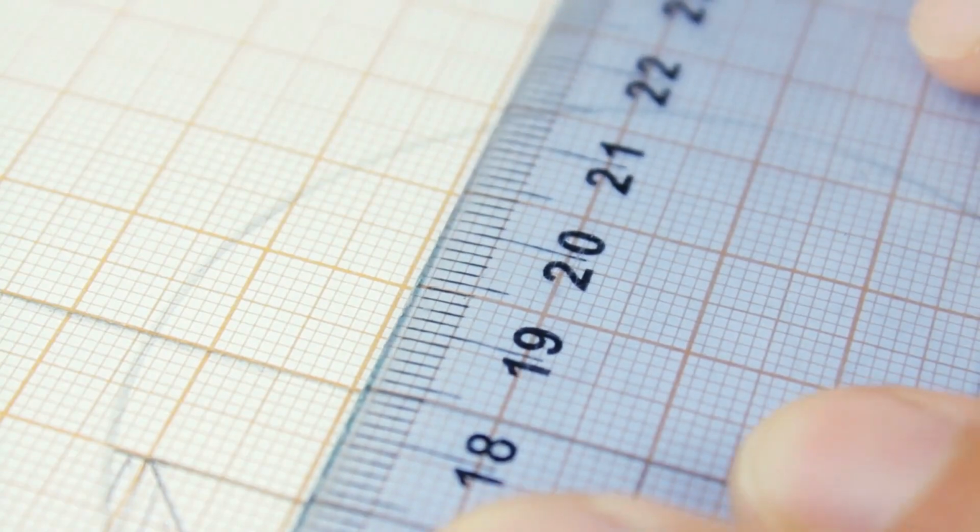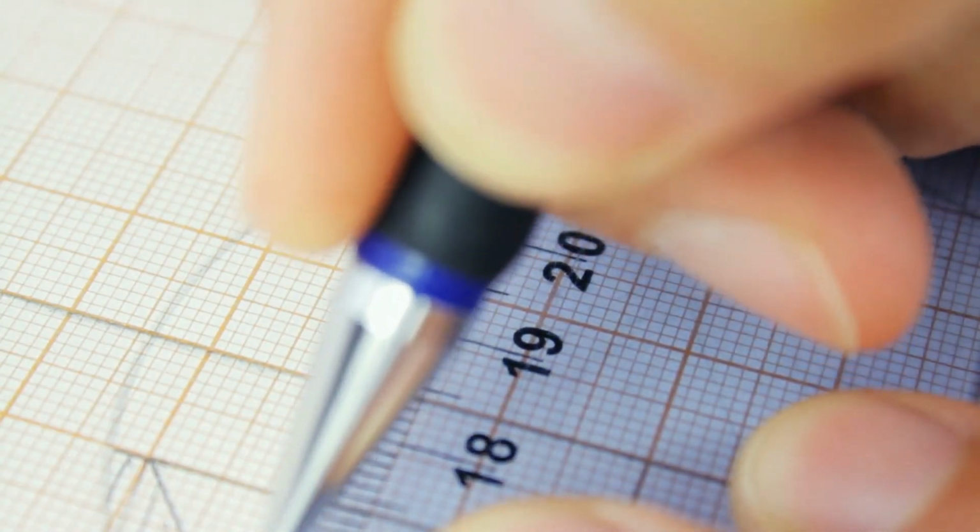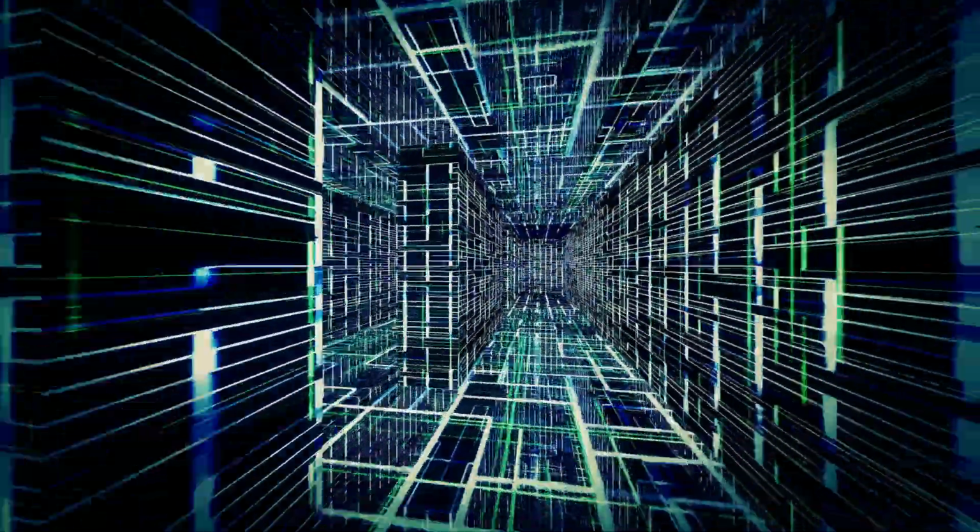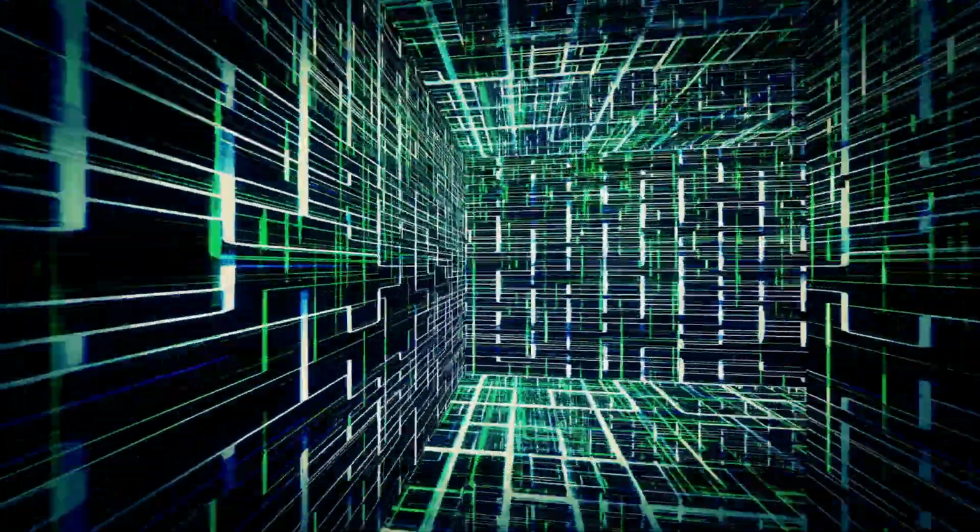Remember, the path towards data accuracy and reliability is a commitment, one that empowers us to face the complexities of data analysis with confidence and purpose.